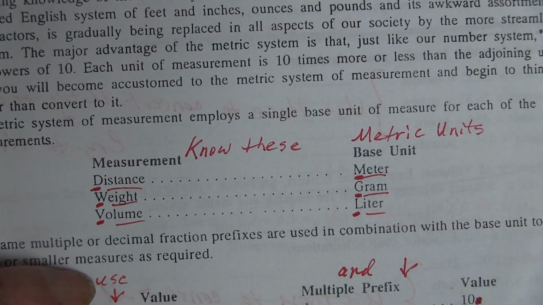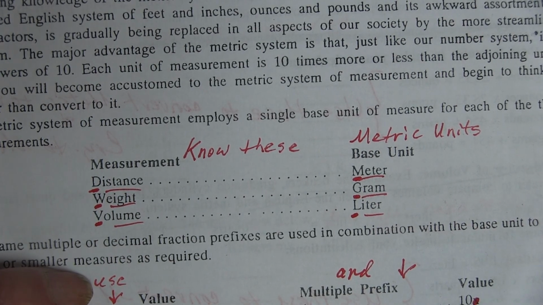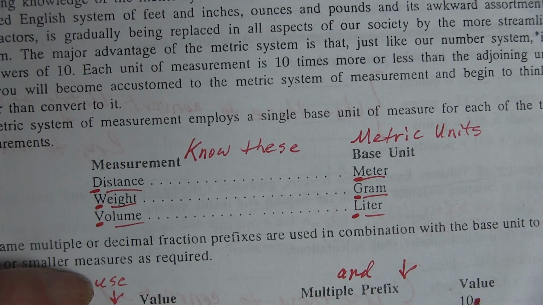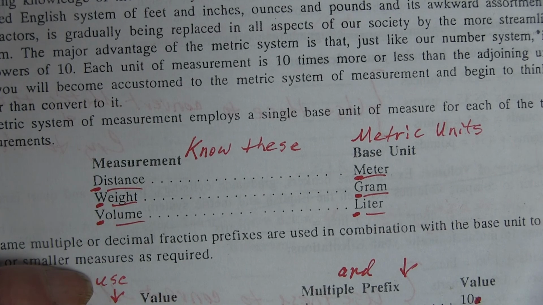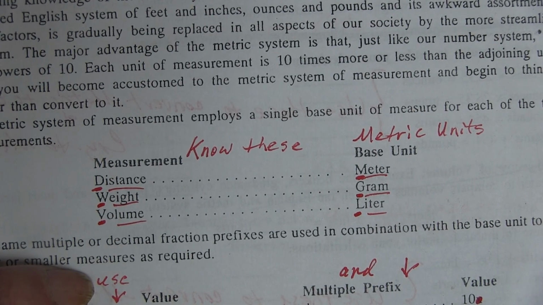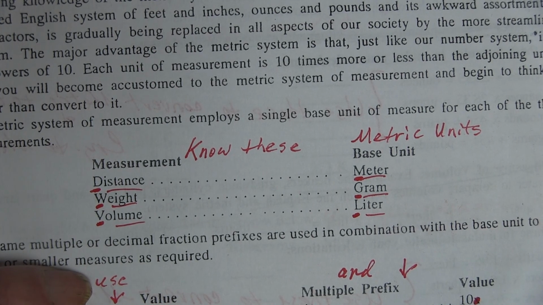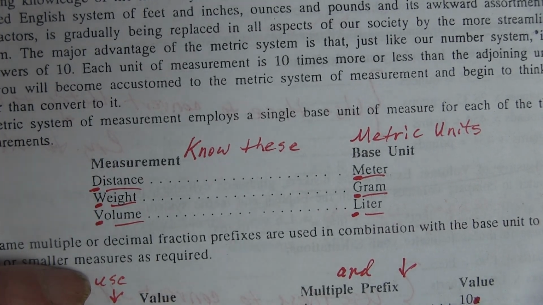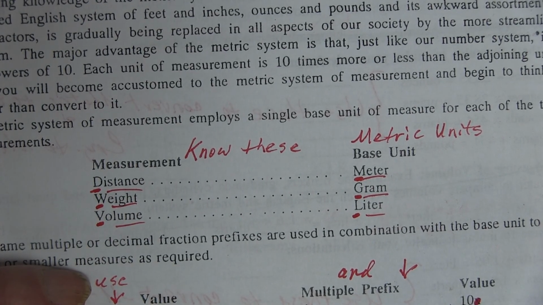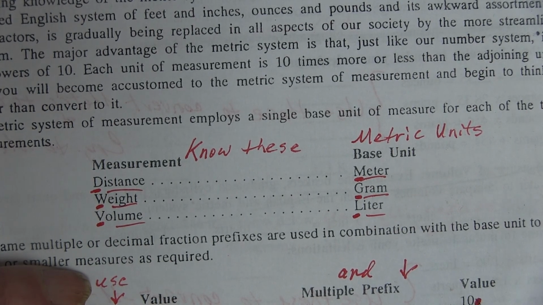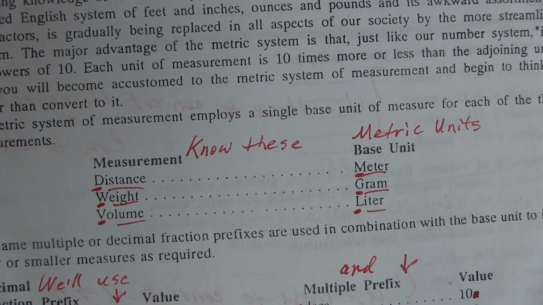You'll notice I underlined the D for distance, the W for weight, and the V for volume. The metric unit for distance is meter, and I'm sure you've heard about high school track, it was measured in meters. Every time you buy something at the grocery store that's sold by weight, they'll have ounces and pounds, but they'll also have grams. If it's by volume, they'll have ounces, but they'll also have liters, and most people are familiar with the 2-liter soft drinks. So you need to know those terms.